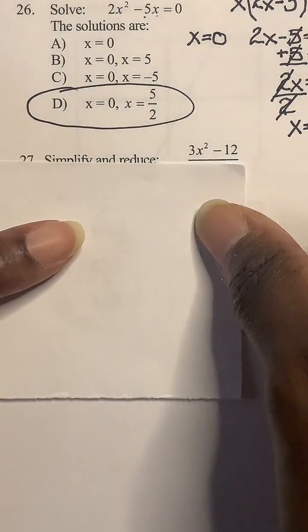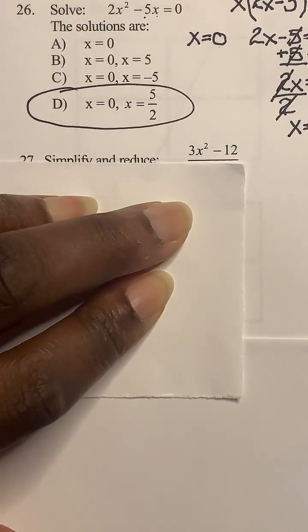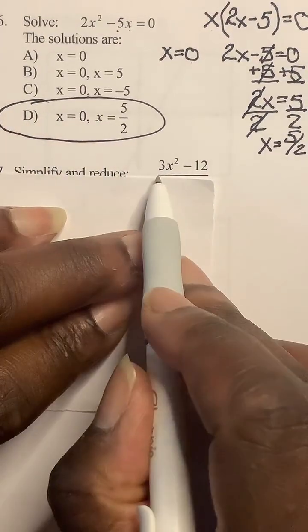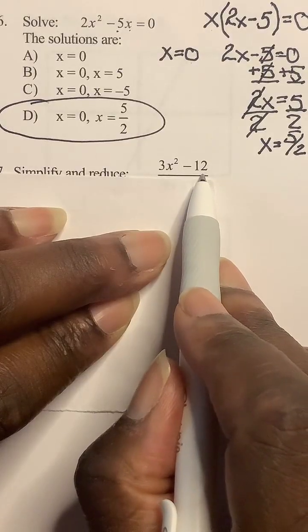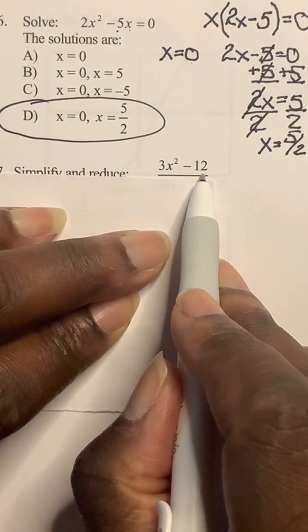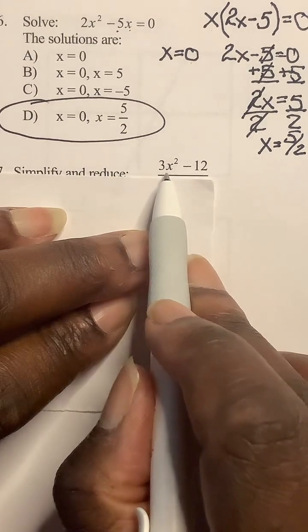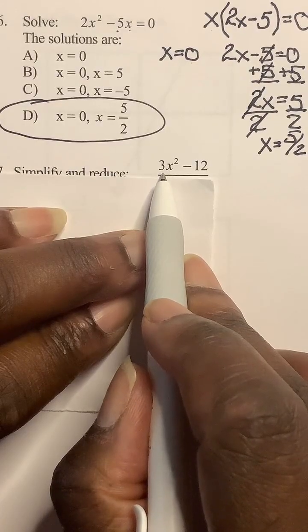So if I cover this part up, I have my 3x squared minus 12. What does 3 and 12 have in common? I know the factors of 3 are 1 and 3.